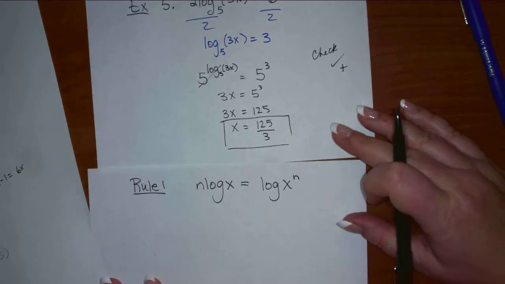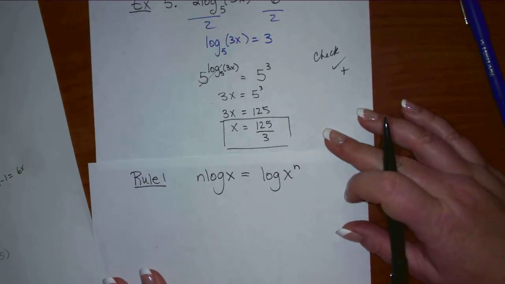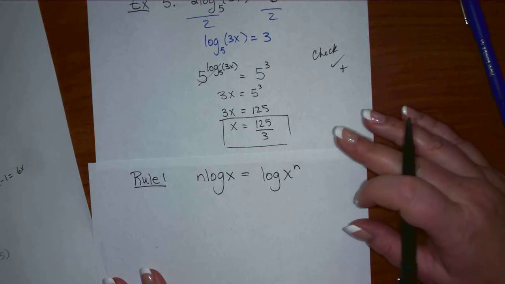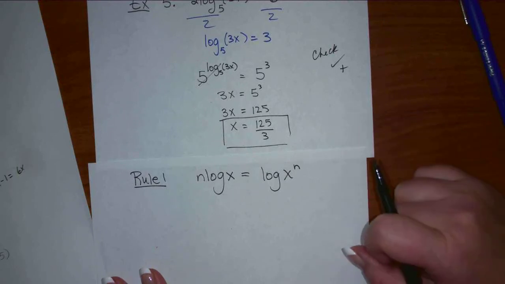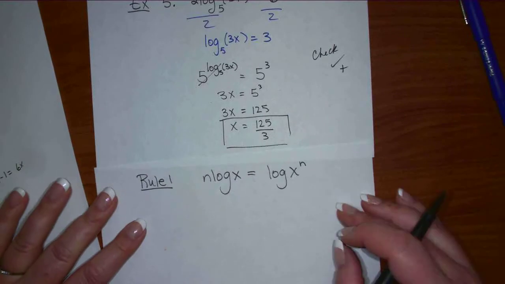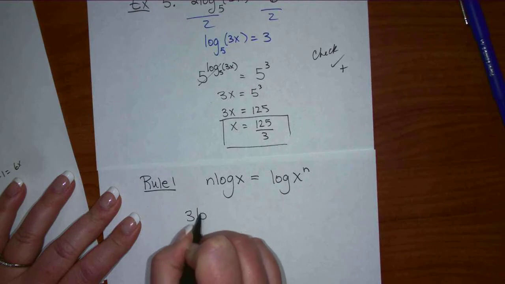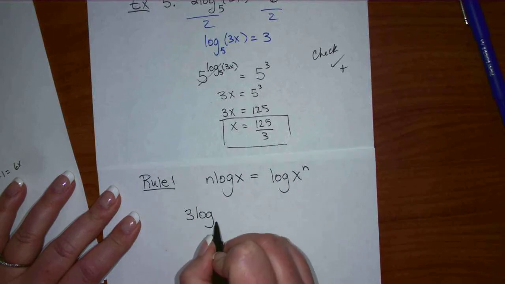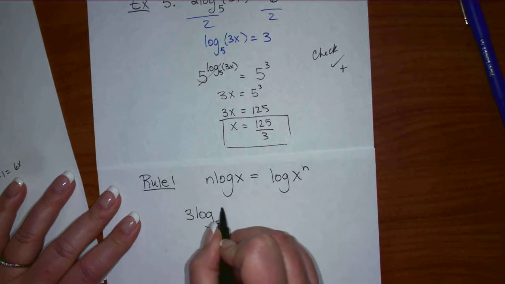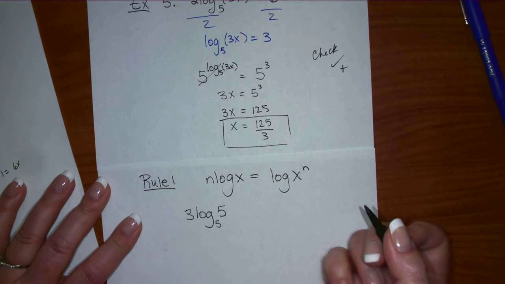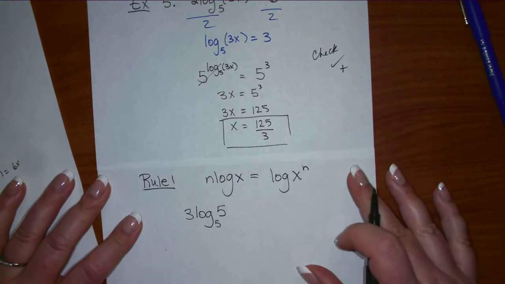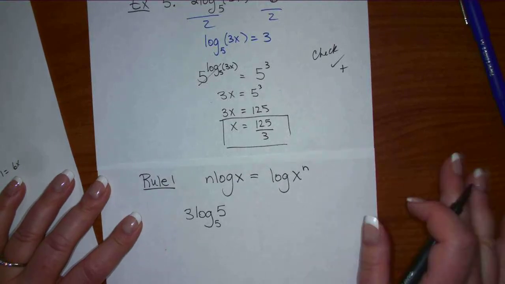If there's a number in front of a log, it actually will work out to the same number as if we put that up as an exponent. Let me give you a really easy to see example. If I have 3 log base 5 of 5. Now, what's log base 5 of 5?